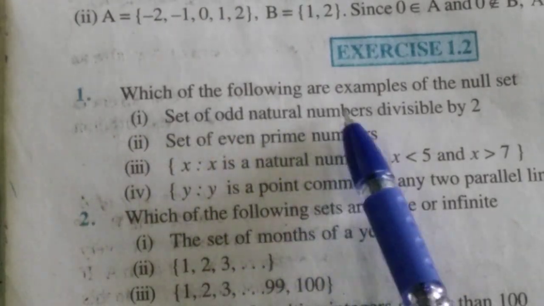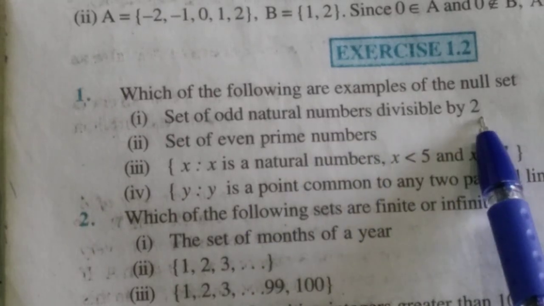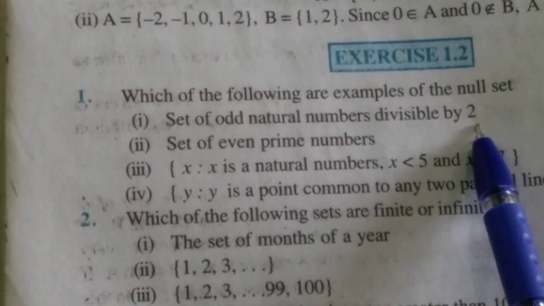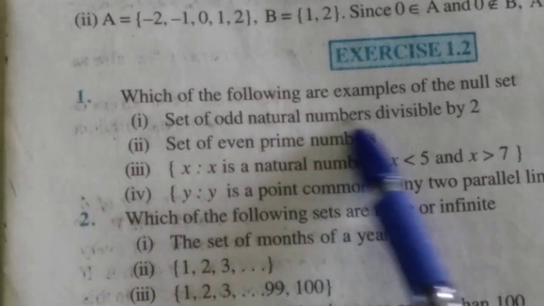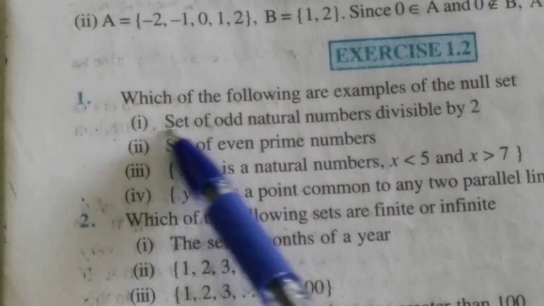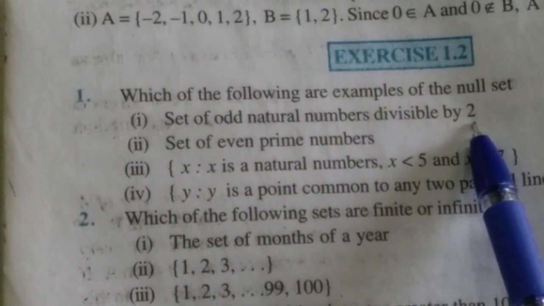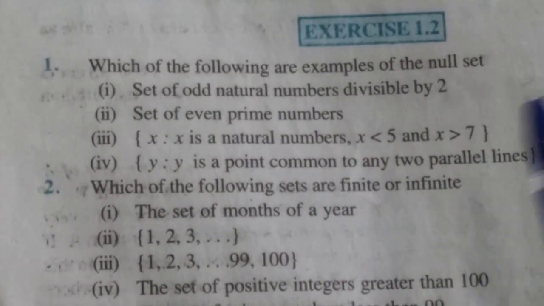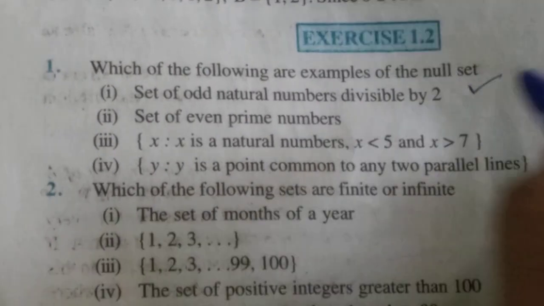Set of odd natural numbers divisible by 2. So we know that odd natural numbers are never divisible by 2. Only even numbers are divisible by 2. So yes, we don't have any element in this set. So this is a null set. Yes, this is a null set.